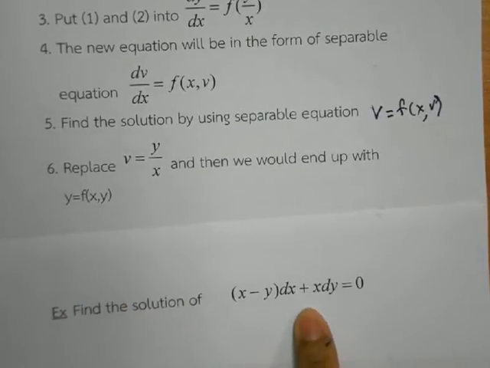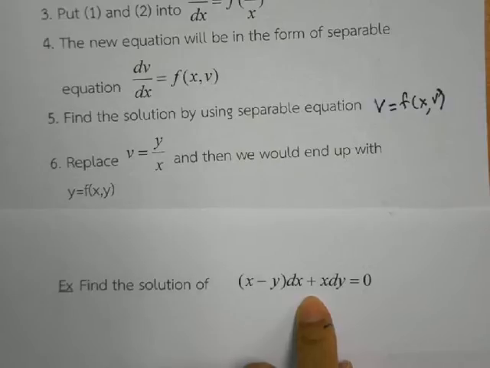If this equation is a separable equation, can you put x with dx and y with dy? Can we? No, we can't. So, if the equation just goes like this, don't try to use the separable equation to find the answer, because you can't separate x and y out of each other.